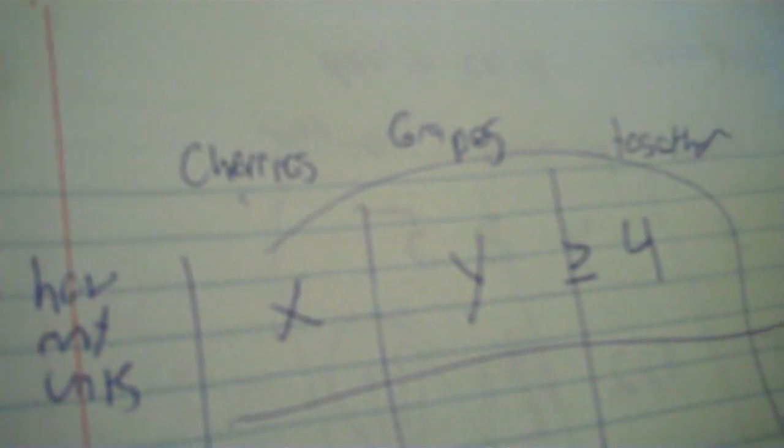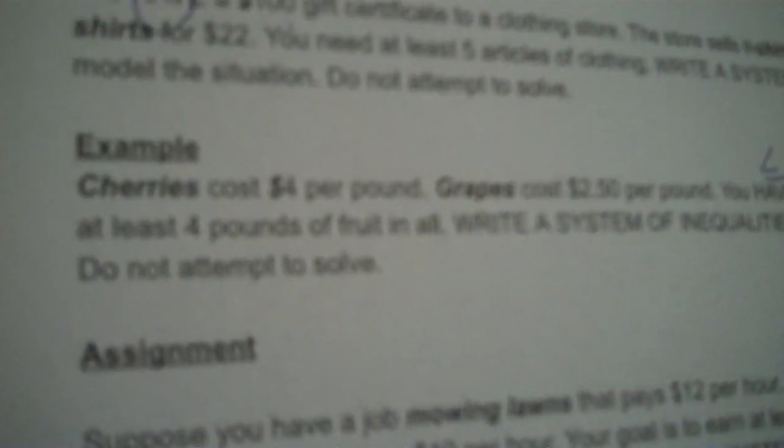So at least means greater than or equal to. And then X and Y, or you can put C and G, it doesn't really matter. Okay. Cost per unit, cherries are $4, grapes are $2.50. So X times 4, Y times $2.50. Okay, so that's 4X and 2.50Y.